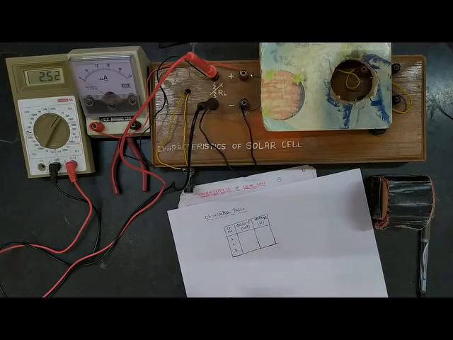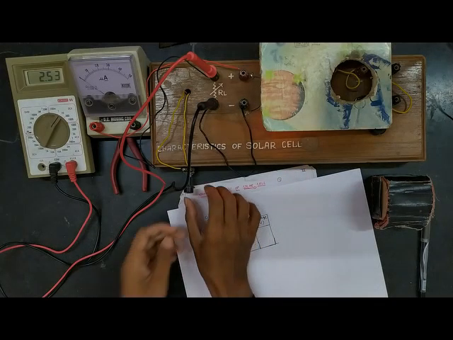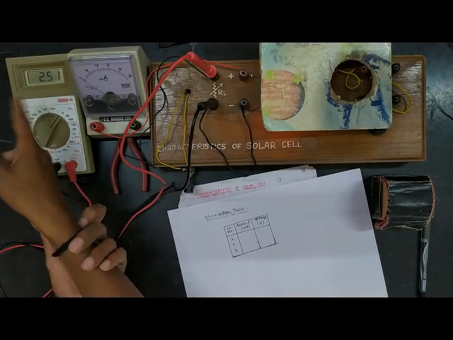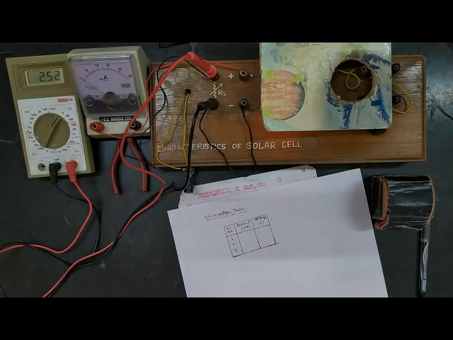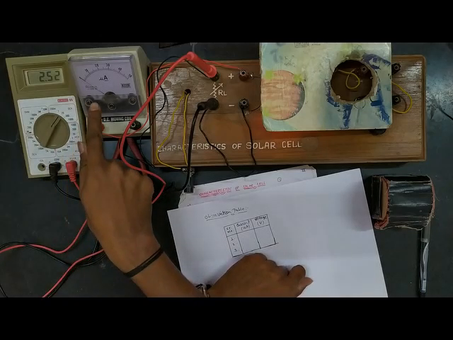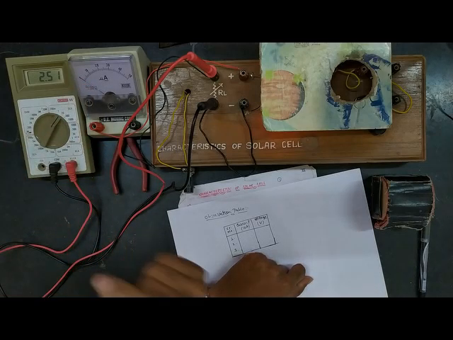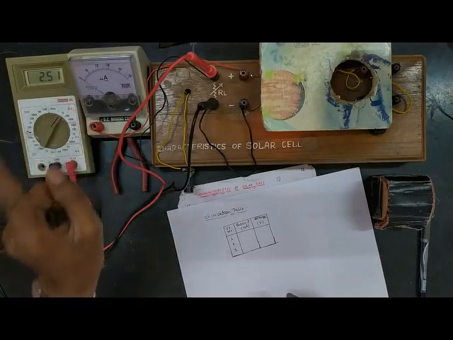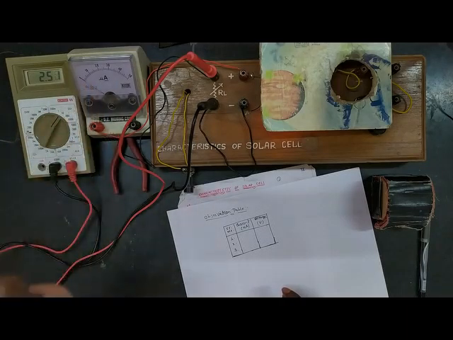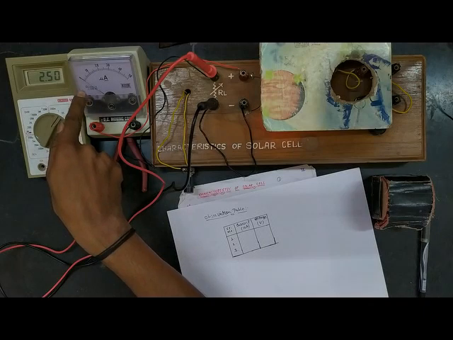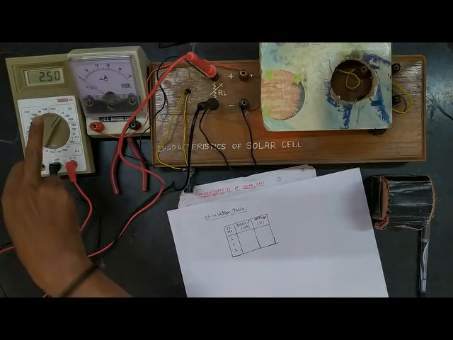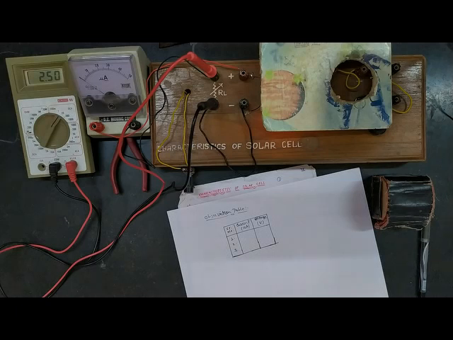Now you can see we have some reading in the microammeter as well as in the voltmeter. 2.52 is the voltage, and I hope you can see the reading on this microammeter also. This microammeter has the range that in 1 centimeter we have 0 to 10, so the value of the smallest line is 1 only. That means the least count of this microammeter is 1 microampere. The needle is on the second line, so the reading corresponding to this voltage is 2 microampere.